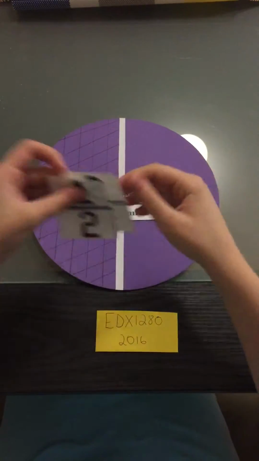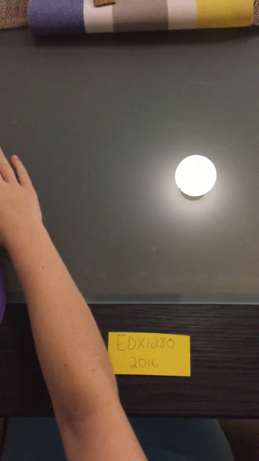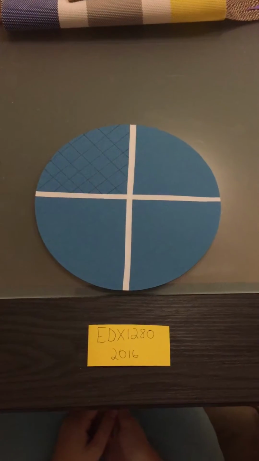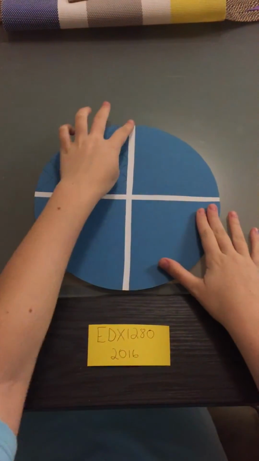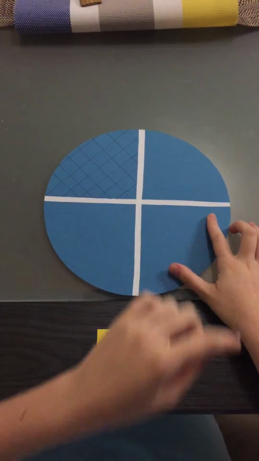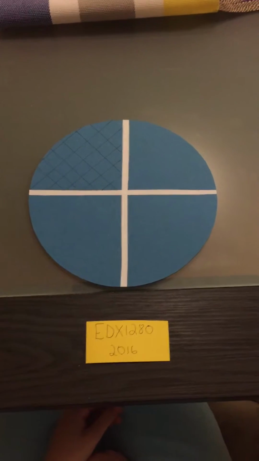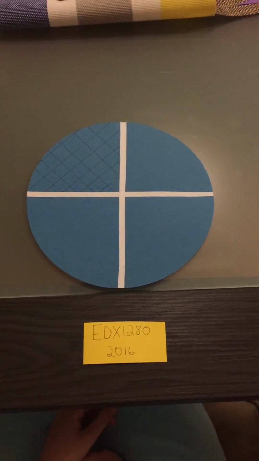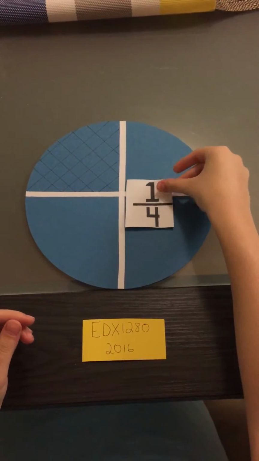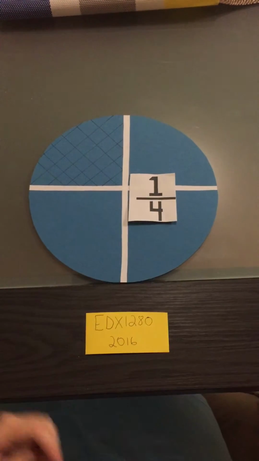Now let's have another example. So if we have a look at this example of this cake, now as you can see, this cake is cut into 4 pieces. 1, 2, 3, 4. Now if I wanted only one slice of this cake, what would this fraction be called? This would be called a quarter because I'm taking out one of the 4 pieces.